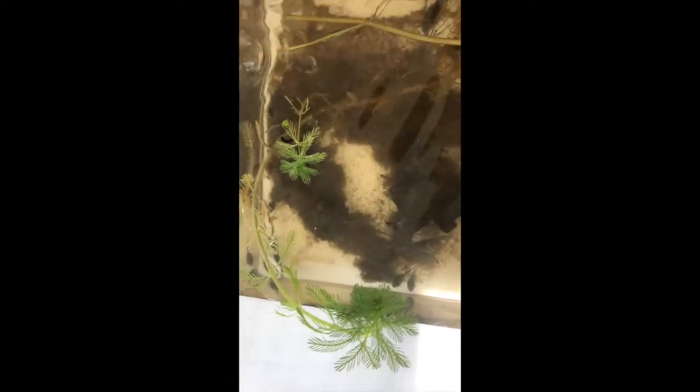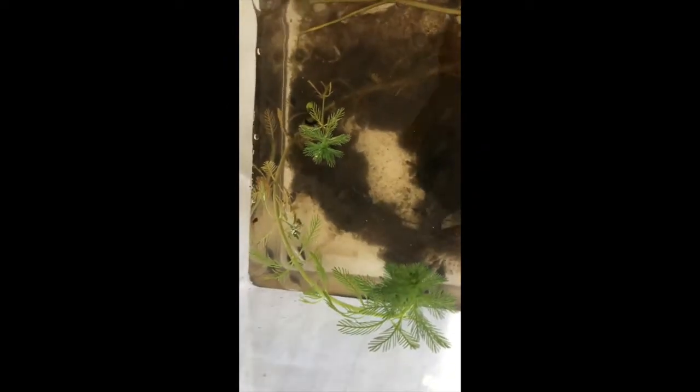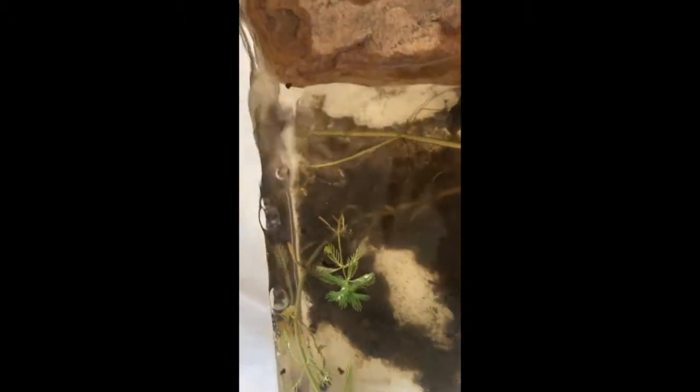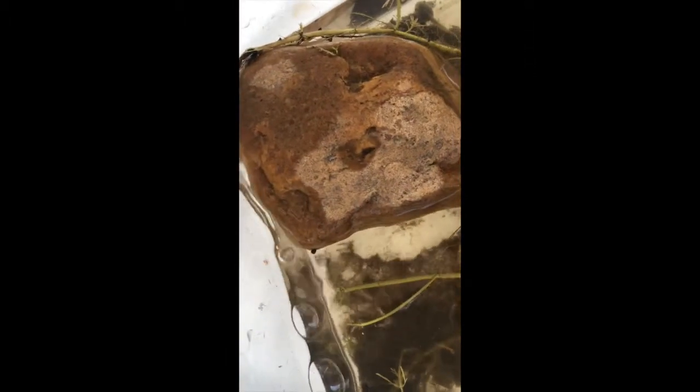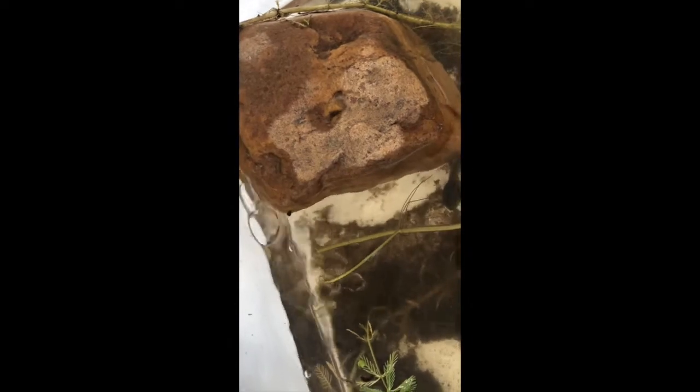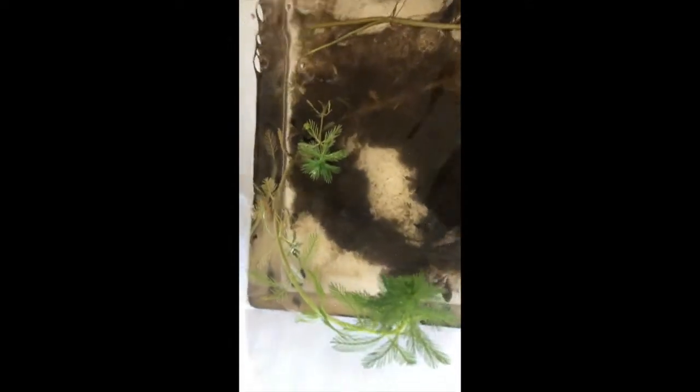Now we also have added some things to the tadpole habitat. These are aquatic plants. We also added a rock. What do you think the need of adding aquatic plants and rocks are for this habitat? Some of our tadpoles are starting to grow legs, so they're going to need to be able to use their legs by climbing on this rock.